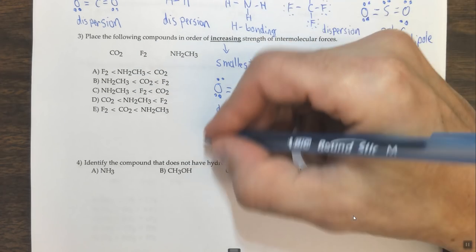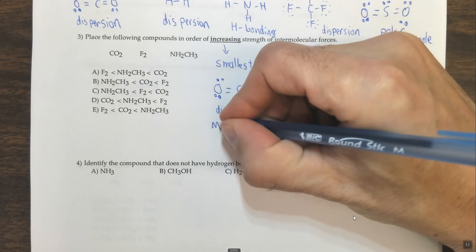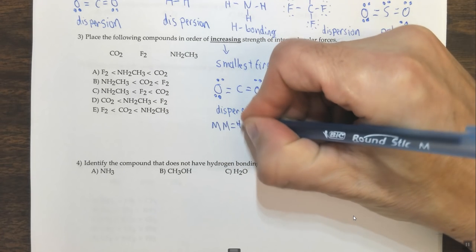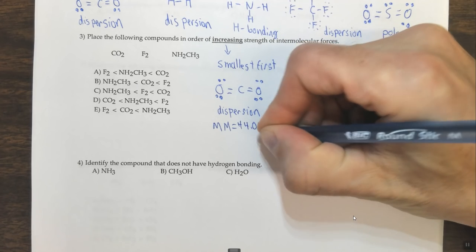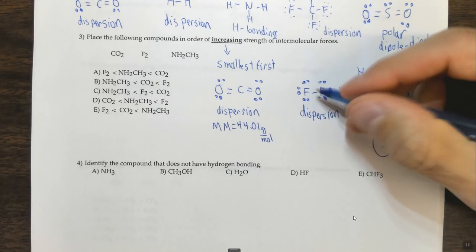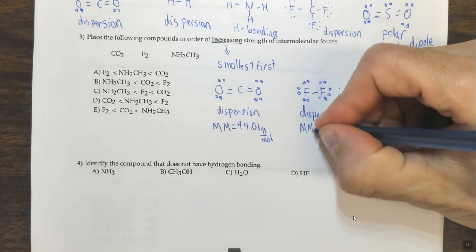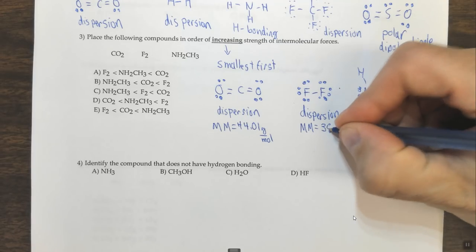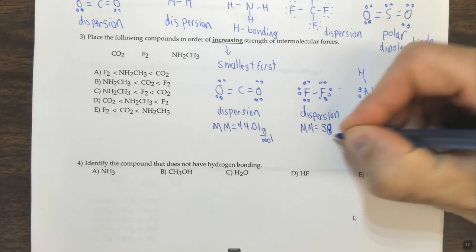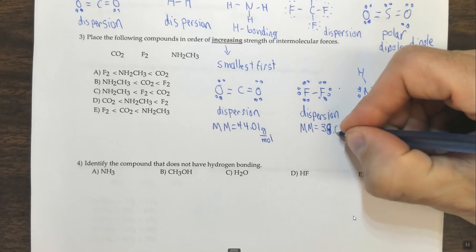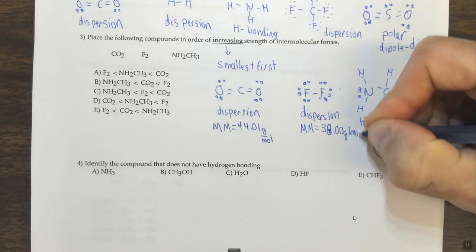So I just find the molar mass of this, carbon and 2 oxygens. The molar mass is 44.01 grams per mole. The molar mass of this is 38, sorry, they're 19 each, 38.00 grams per mole.